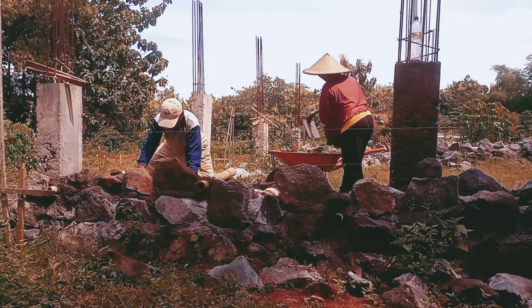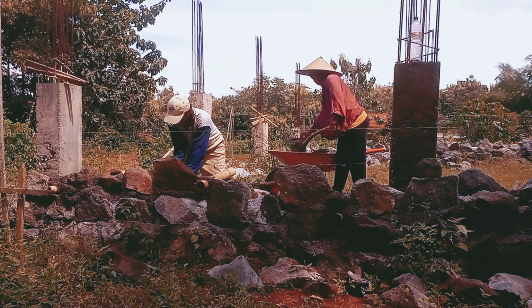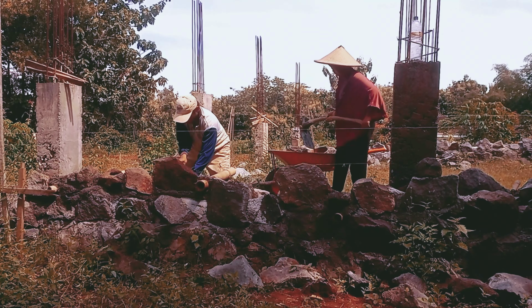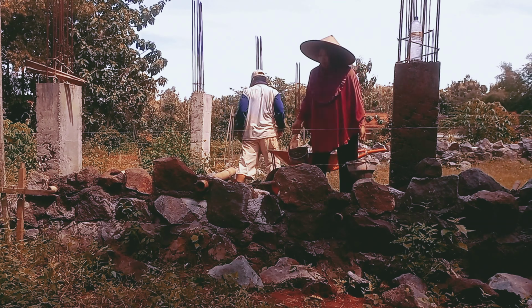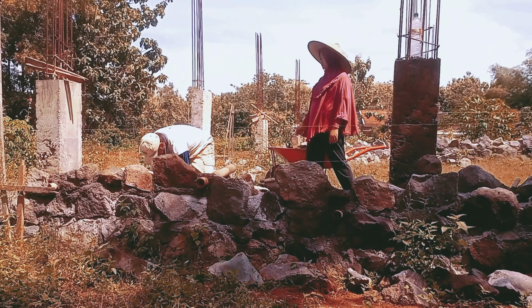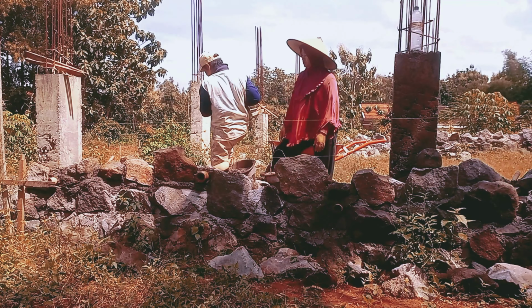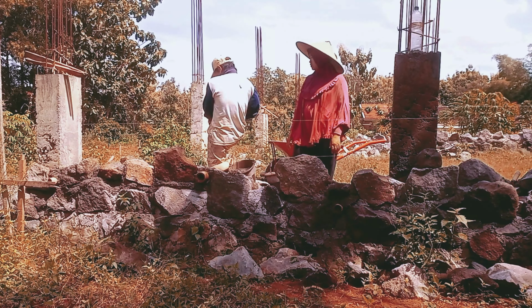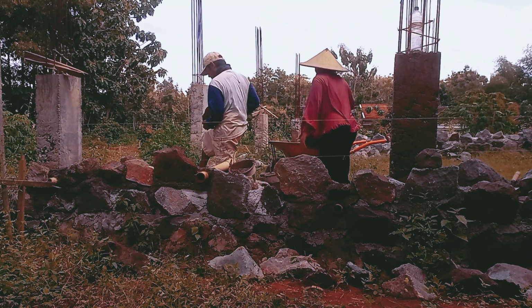Cheap stone prices. River stone has a relatively cheap price as a material for making shallow foundations. Another alternative shallow foundation material is to use reinforced concrete. River stone foundation versus strip concrete foundation. We can see this easily from the forming material alone.